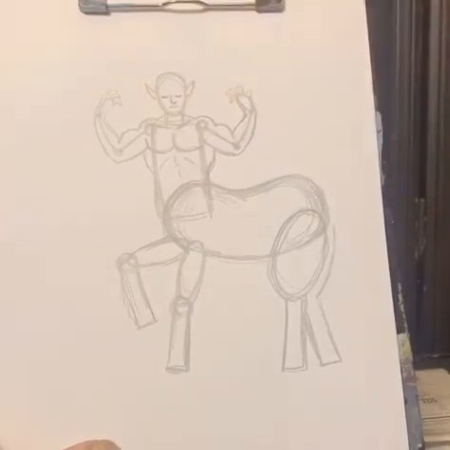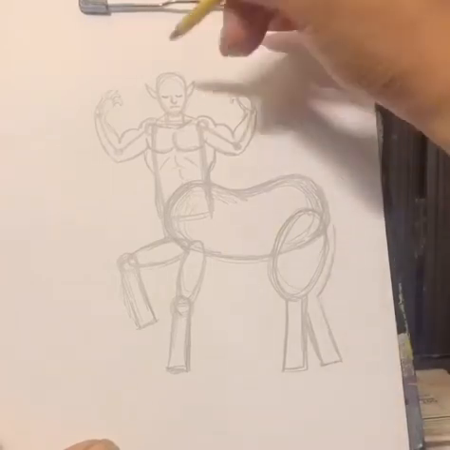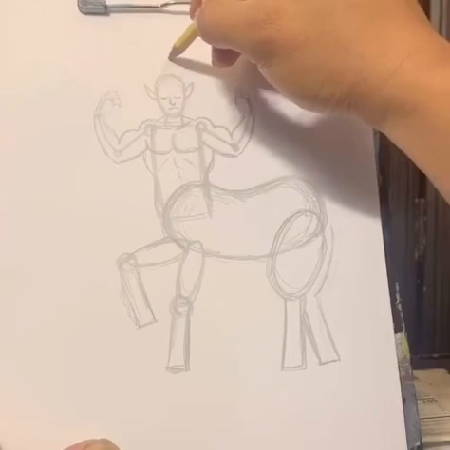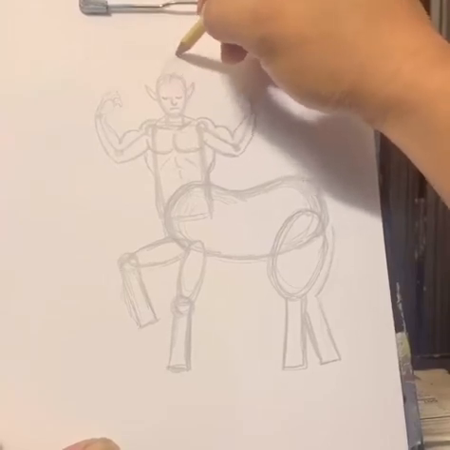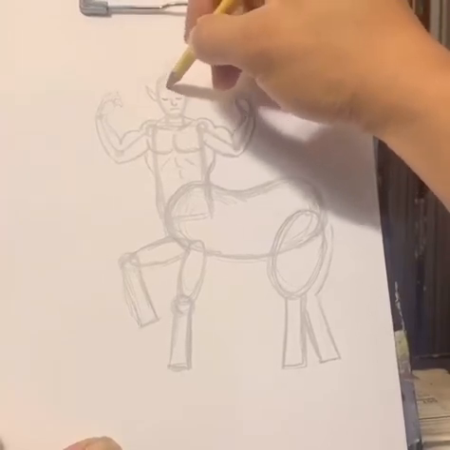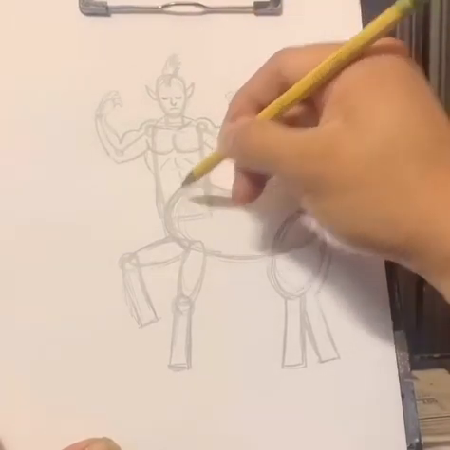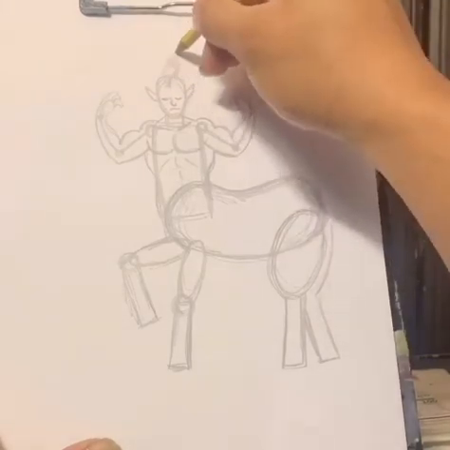And you decide what kind of hairstyle you want for your centaur. Maybe I'll give mine a mohawk or something. Like a really big mohawk from the center. I think that's good. A mohawk.